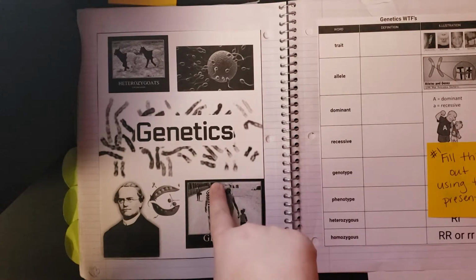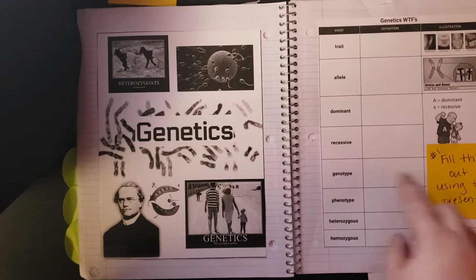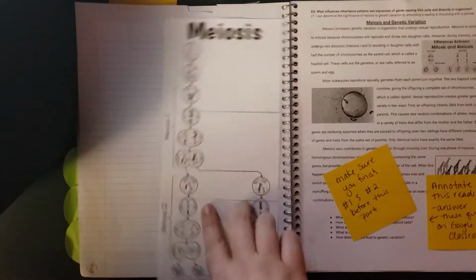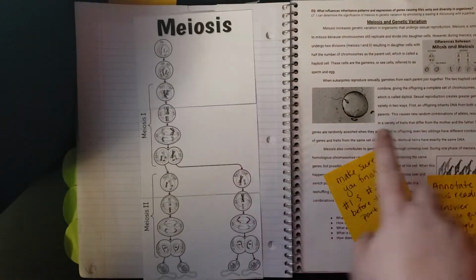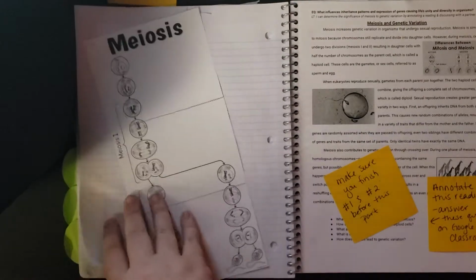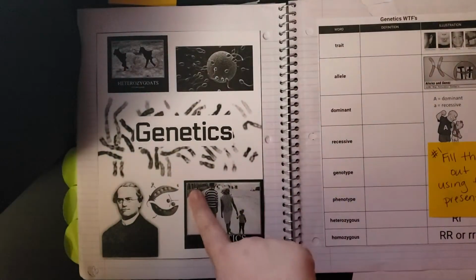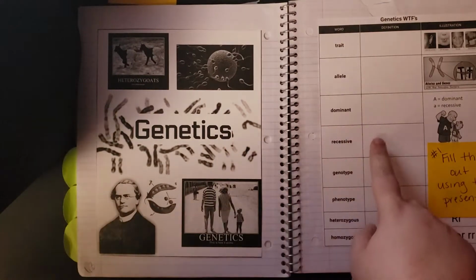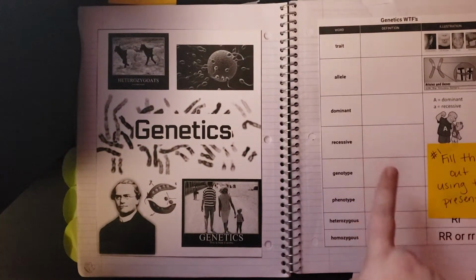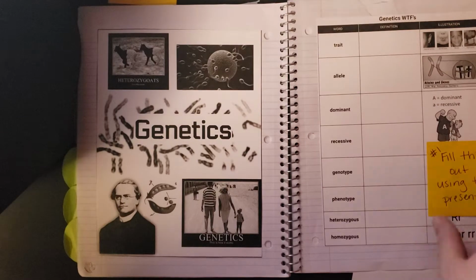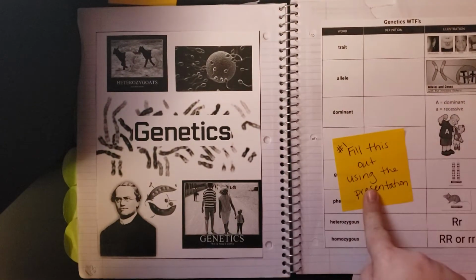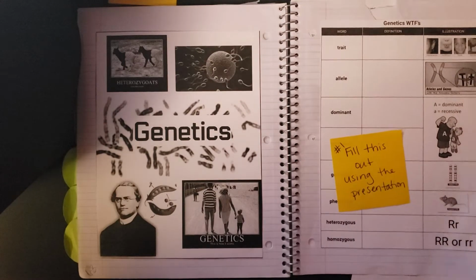You need the cover page, this genetics WTFs form. There's a sheet of this, and then this reading. You're going to tape your genetics cover page onto page 63. The genetics WTFs you're going to put on page 64, and you need to fill them out using the presentation that's on Google Classroom. That's the first thing that you should do.